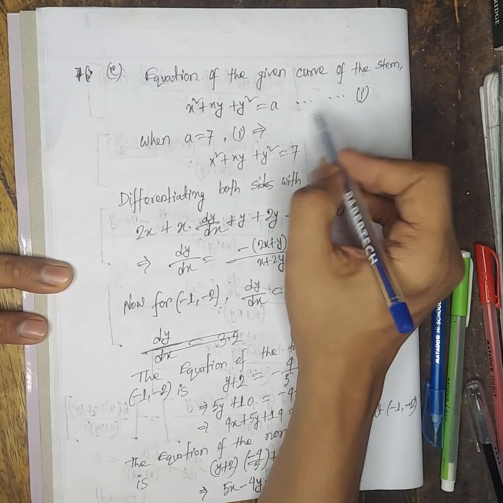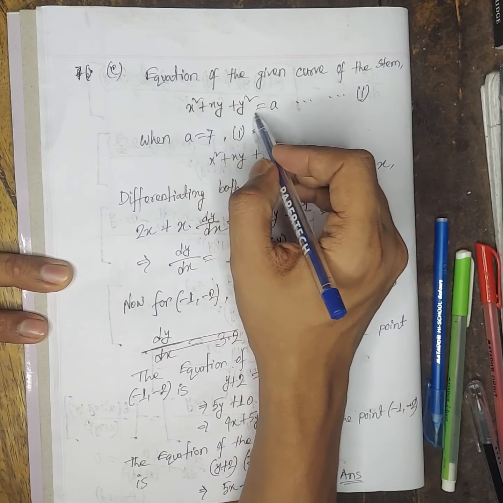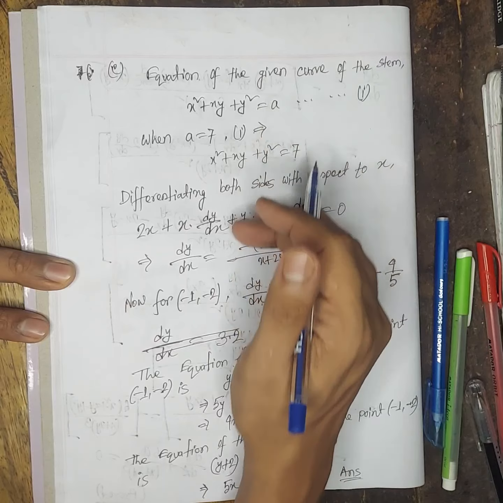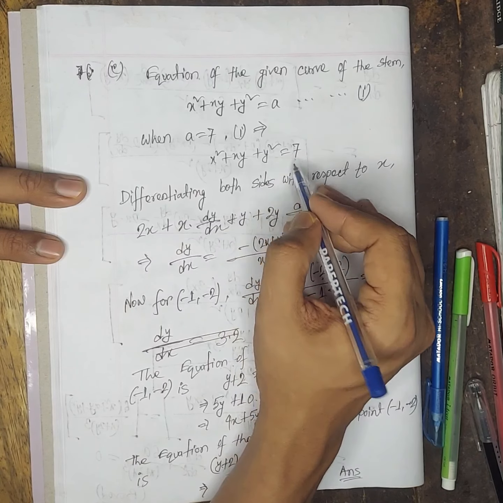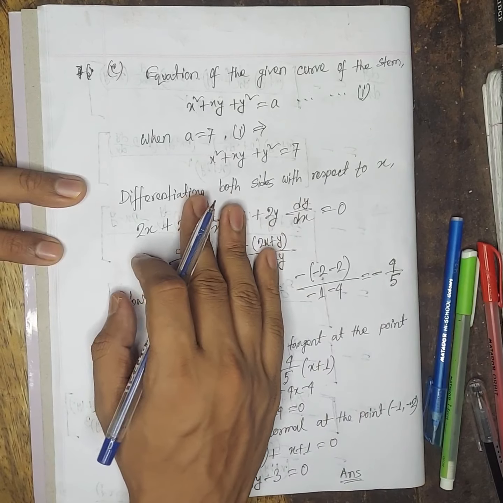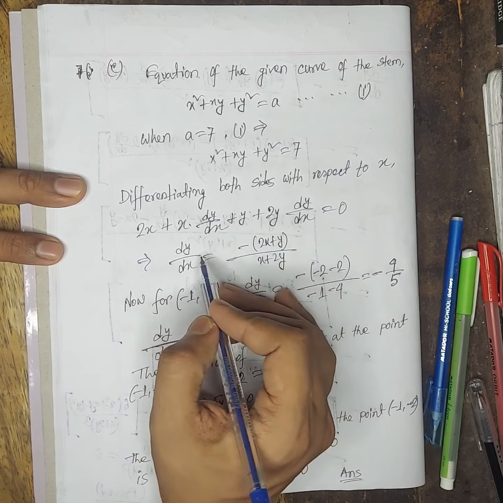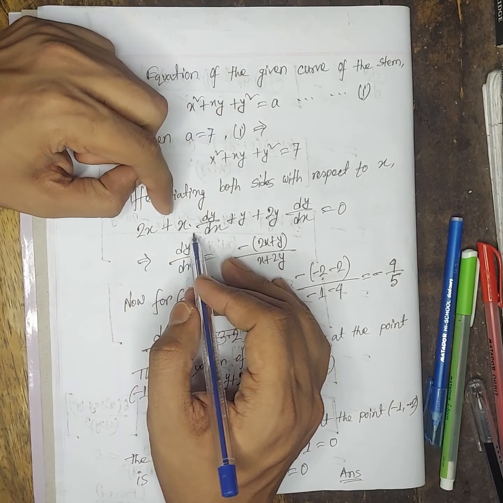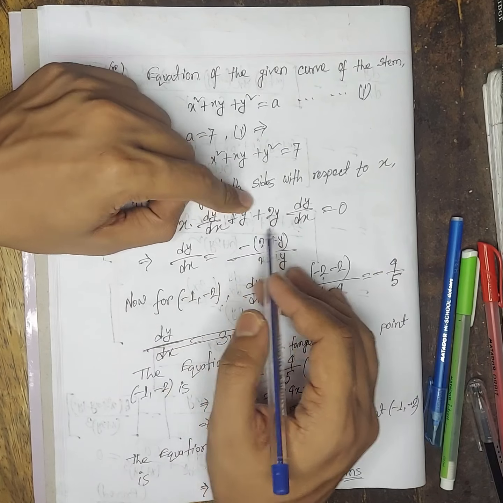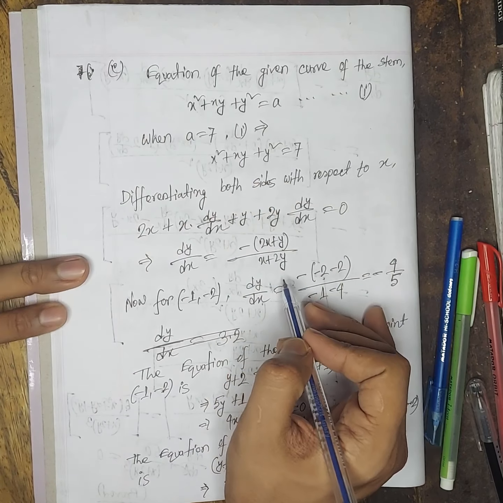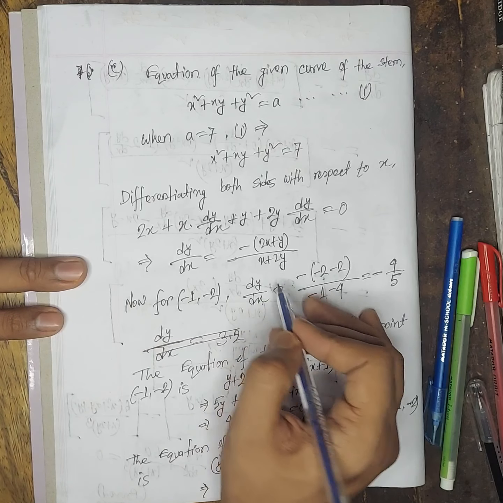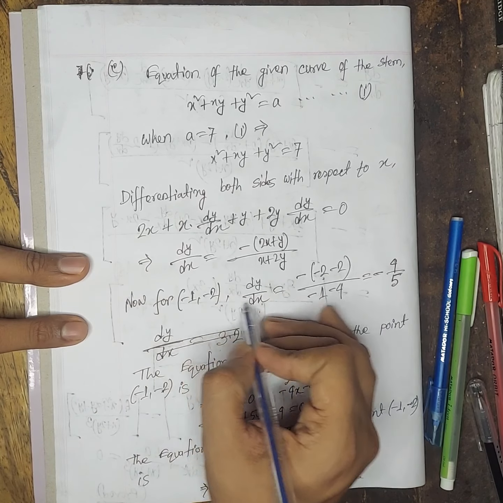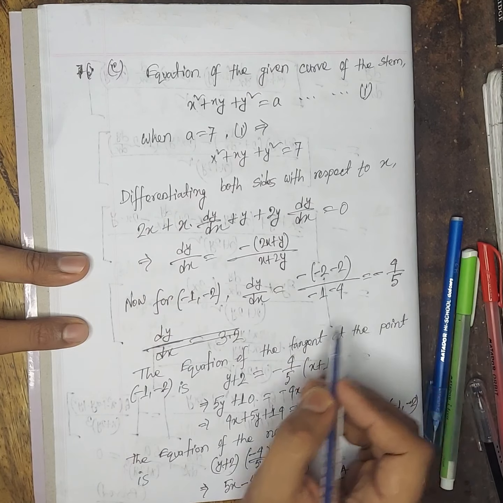Okay, now next part C. The equation of the given curve is x square plus xy plus y square equal to a. This is equation 1. If a equals 7, then we get x square plus xy plus y square equal to 7. Differentiating both sides with respect to x, we get 2x plus x dy by dx plus y plus 2y dy by dx is equal to 0. Then we get dy by dx is equal to minus (2x plus y) divided by (x plus 2y). At this point, dy by dx will be minus 4 by 5.